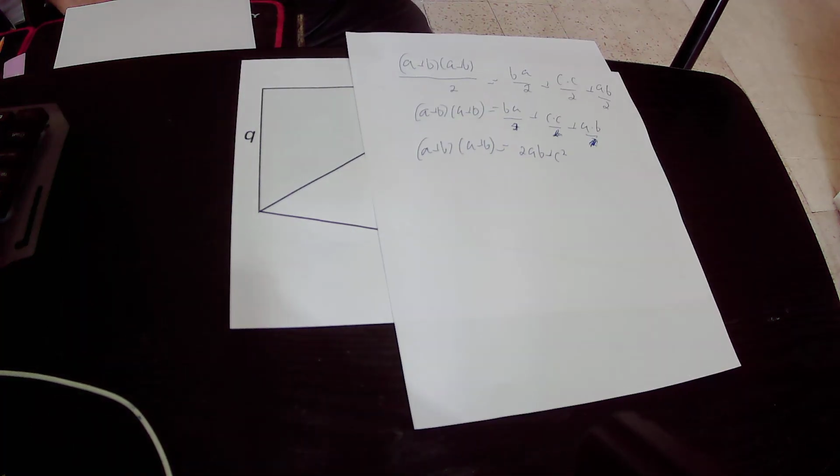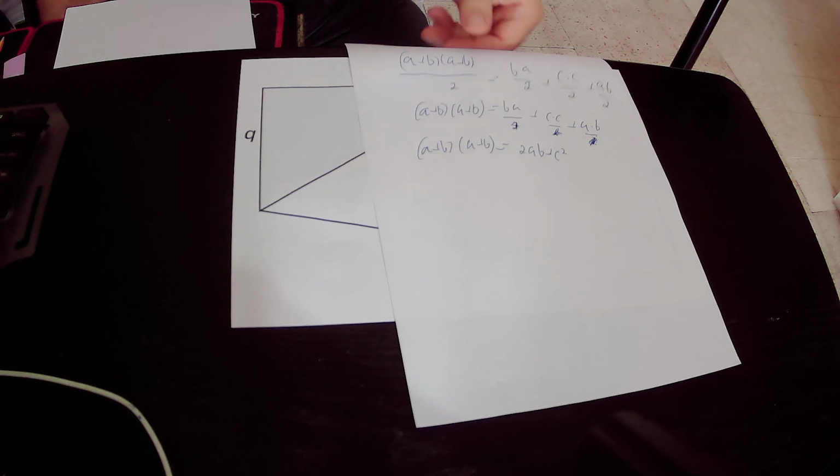So A plus B times A plus B equals 2AB plus C squared. Now we will open the brackets on the left side of the equation.